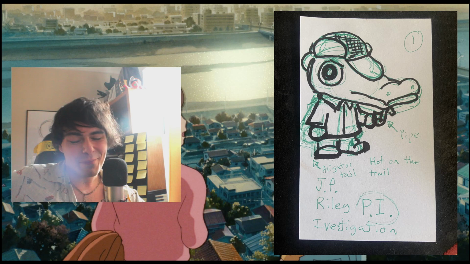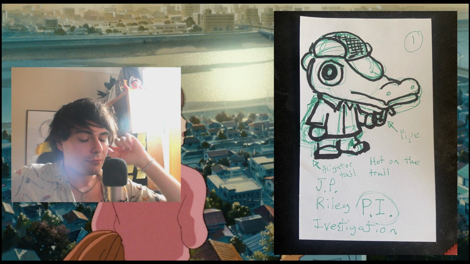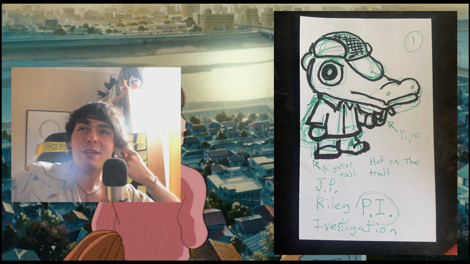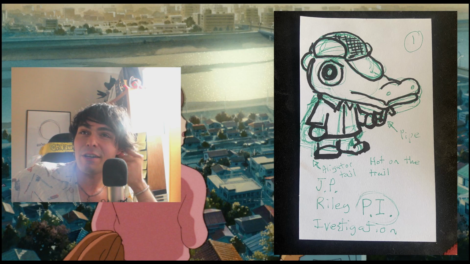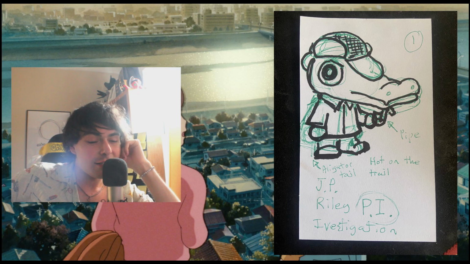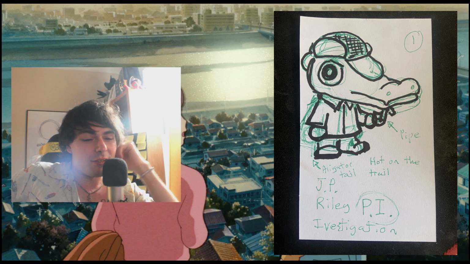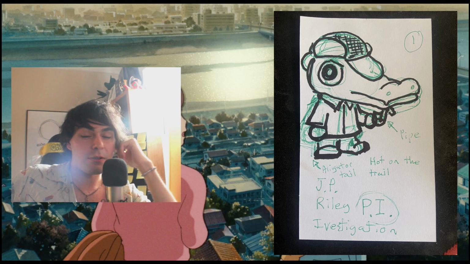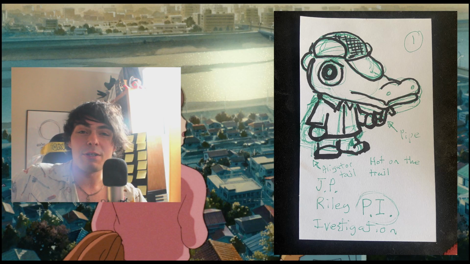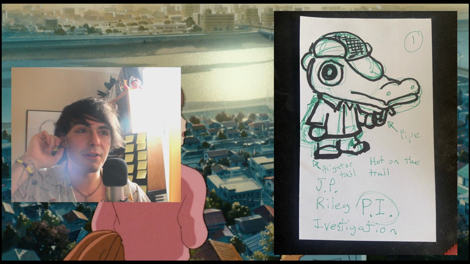I'm going to be turning this sketch into a 3D character in Blender, and it's going to be unedited. I'm just going to go through the whole thing and kind of think out loud while I do it. So if that sounds interesting, stick around. All right, let's get into it.